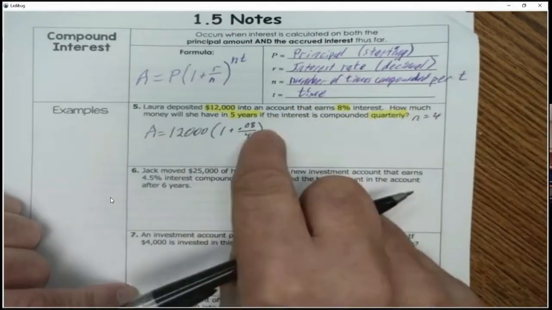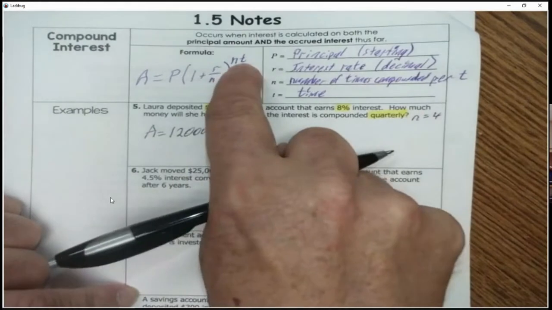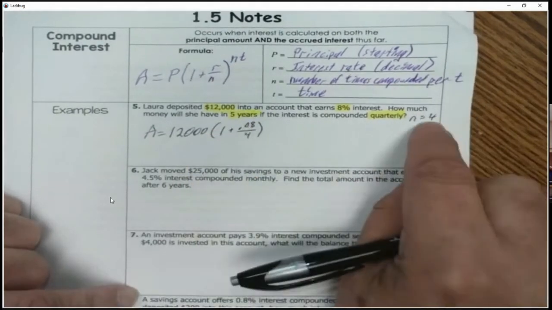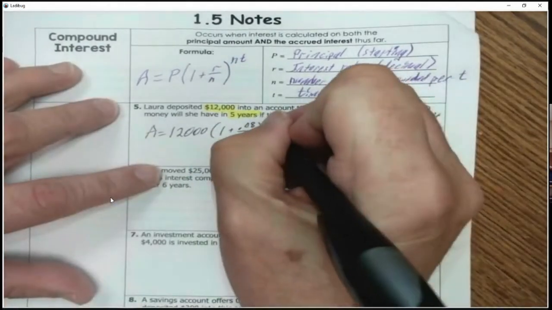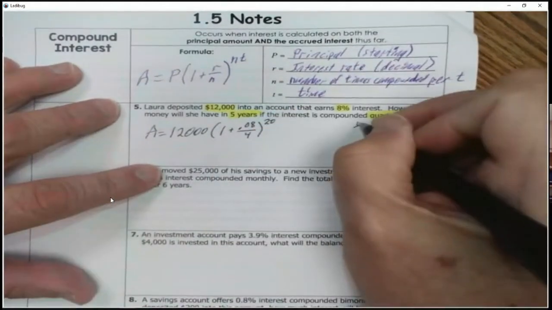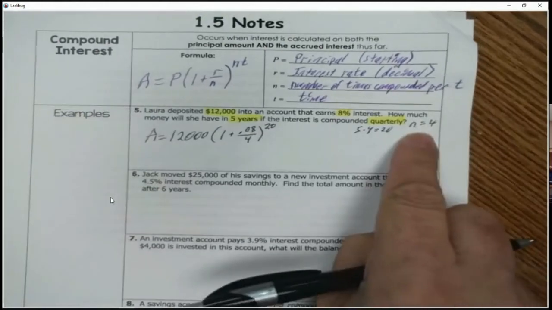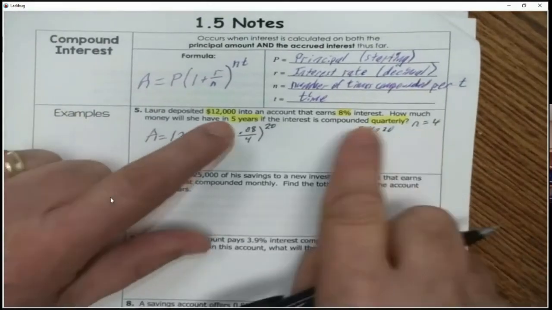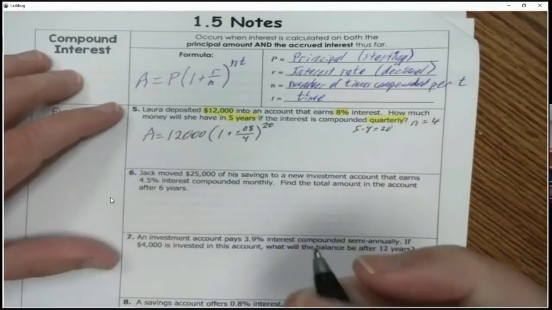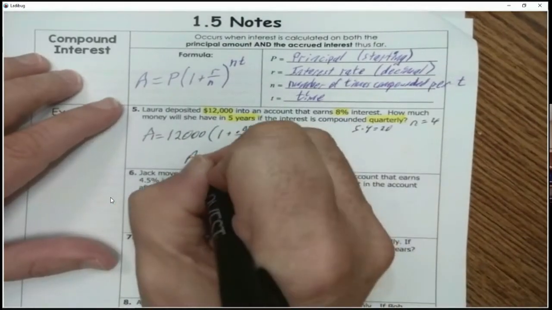And all of that raised to the power of N times T. 5 years times, so it's 20, because 5 times 4 equals 20. Because our N is 4 and our T is 5. So to the 20. So let's see how much money we have.